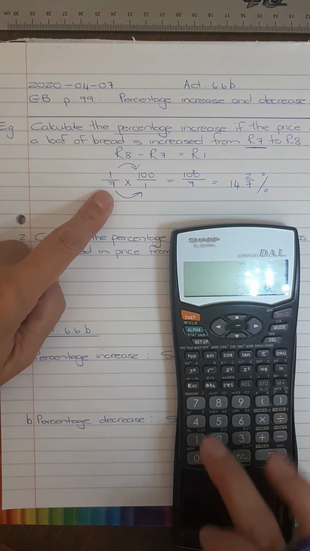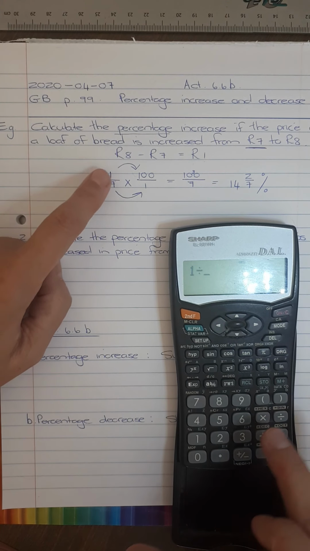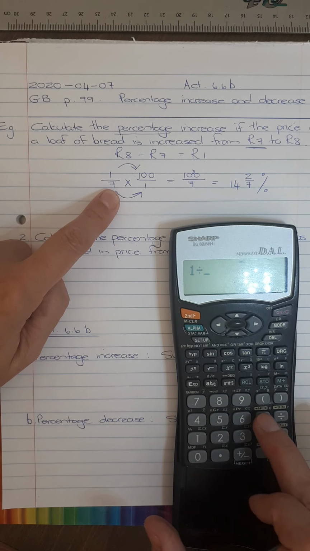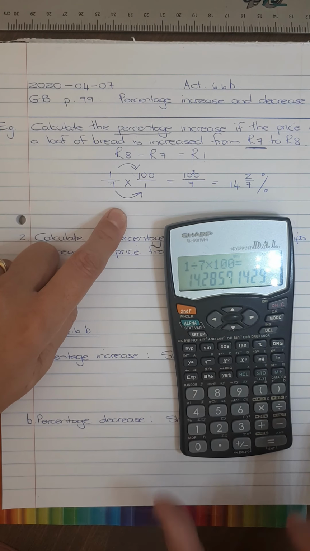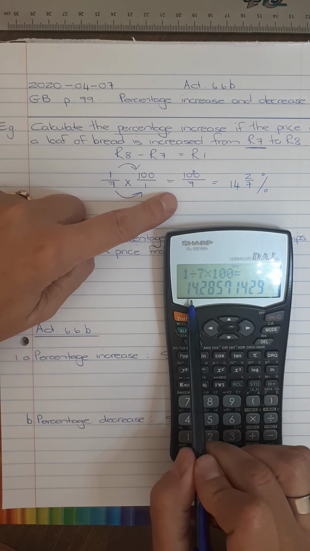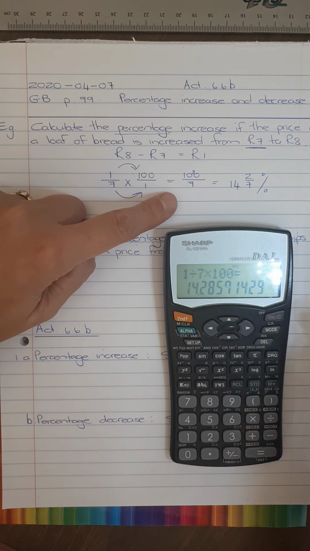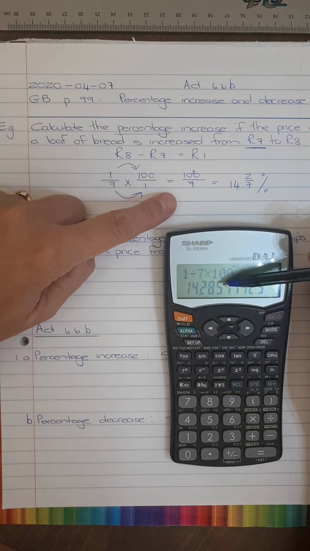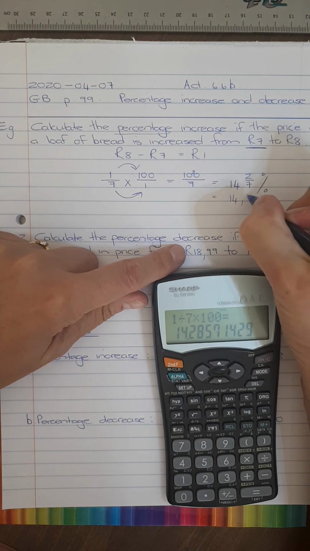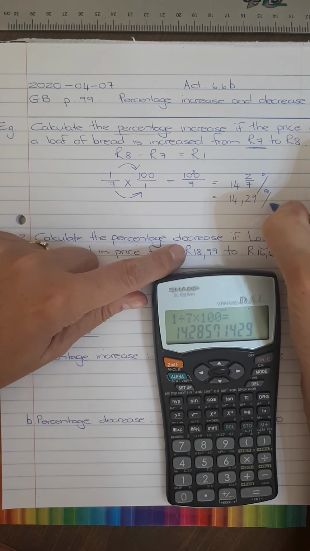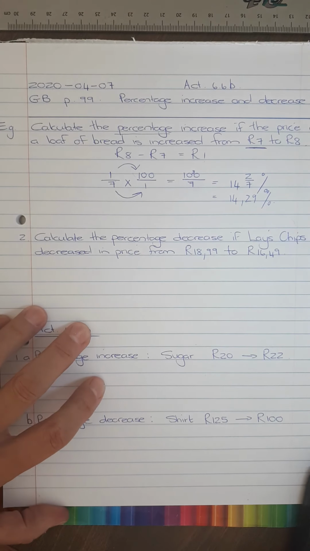So I'll say 1 divided by 7, because that's what that means, times 100 equals 14,285%. So I'm going to round that 5 off, and that's going to turn into 14,29%. That's my final answer. Okay, let me look at the next one.